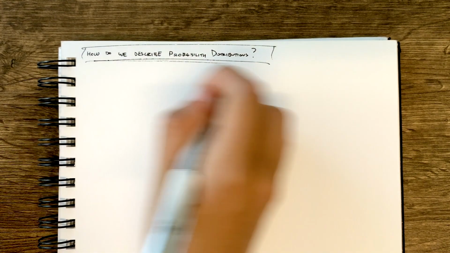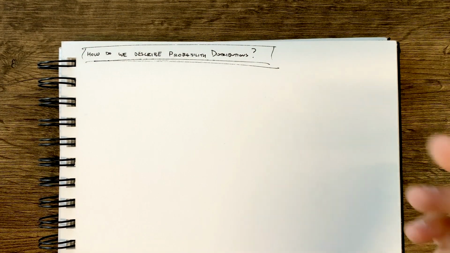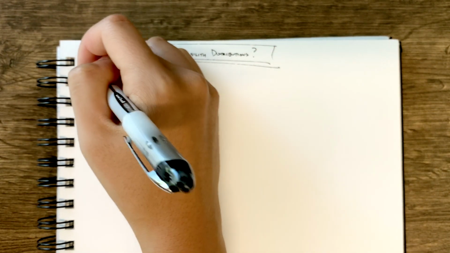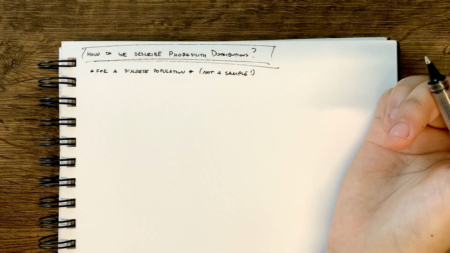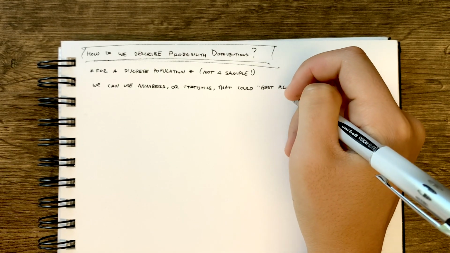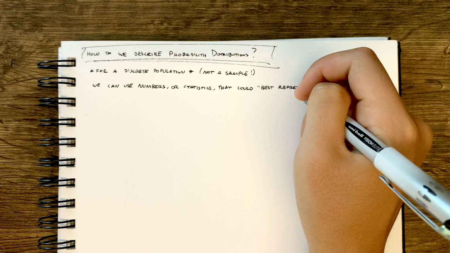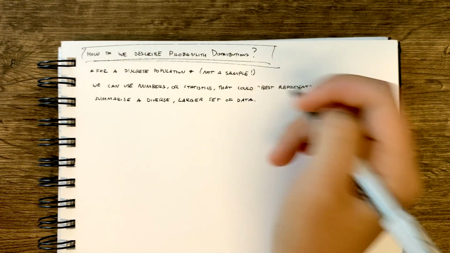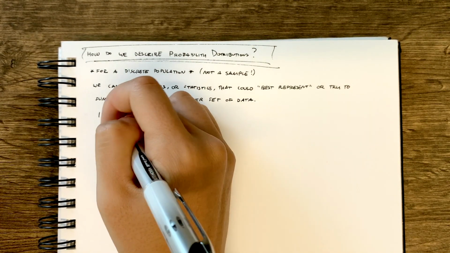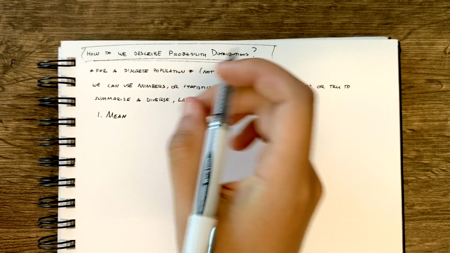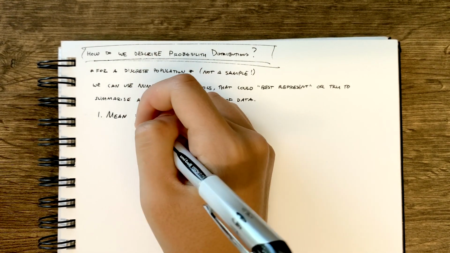So today we're going to talk about how we describe probability distributions. I'm going to talk specifically about discrete populations, and in this case we're not going to be talking about sample stats. We'll be talking strictly about population statistics. And so we can use numbers, or in this case statistics, that could best represent or try to tell some kind of story or summarize a diverse, larger set of data. So let's run through a couple numbers or stats that we can use to describe this.